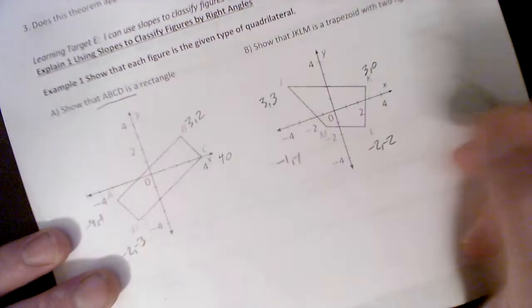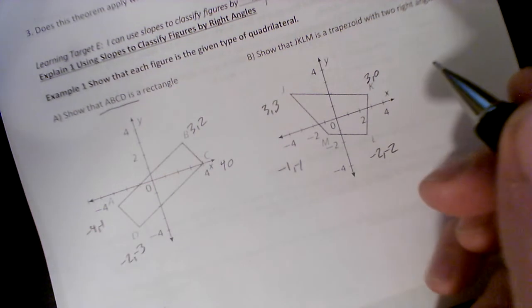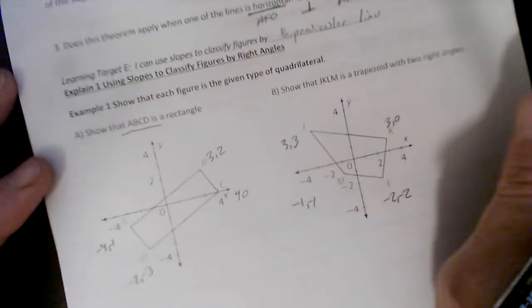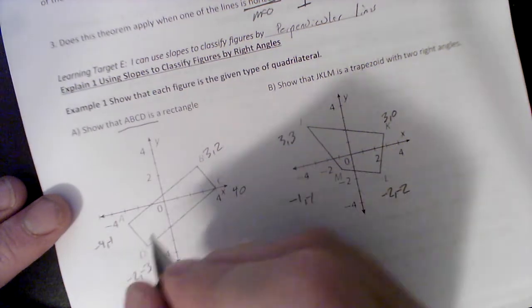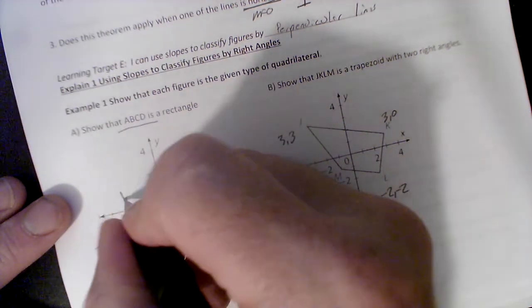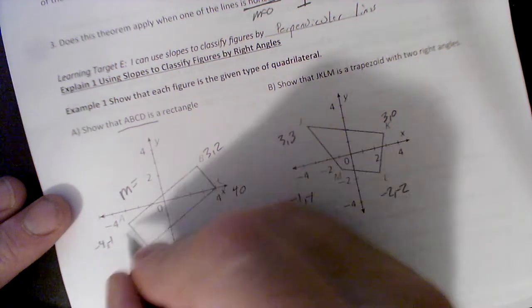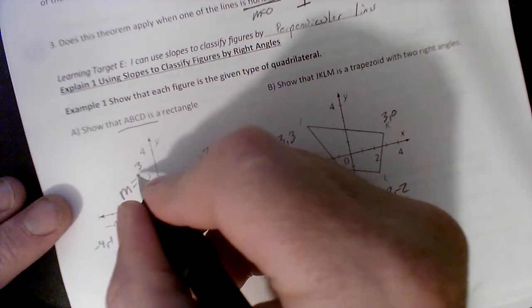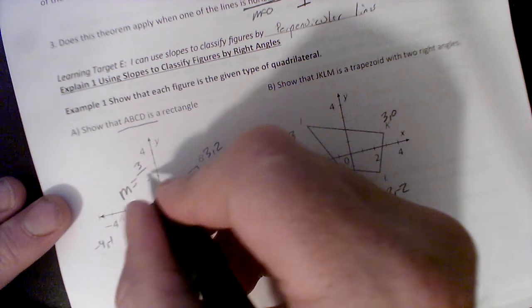Alright, so if you notice this, it says show that ABCD is a rectangle. So all you've got to do to be a rectangle is show that you have 4 90-degree angles. Well, to do that, let us make sure we get a slope here, which is 2 minus -1, which is 3, and 3 minus -4, which is 7.